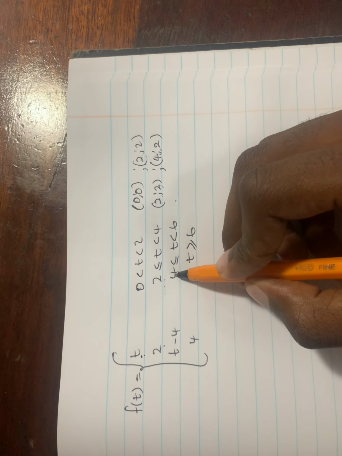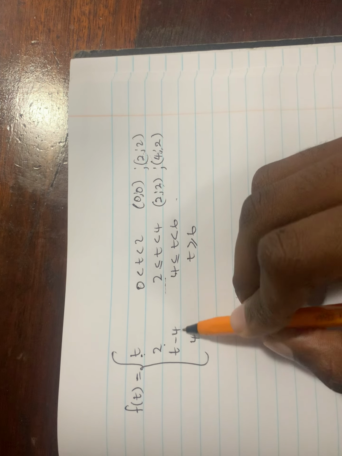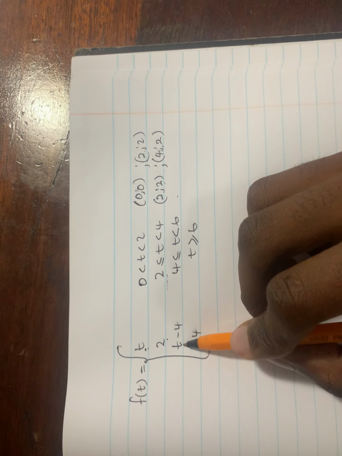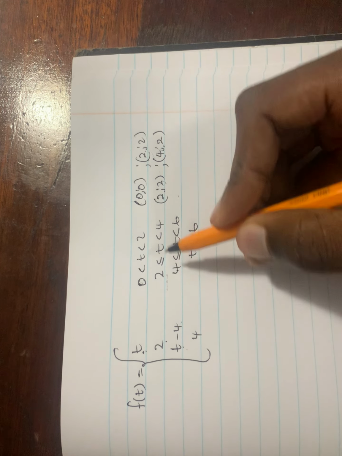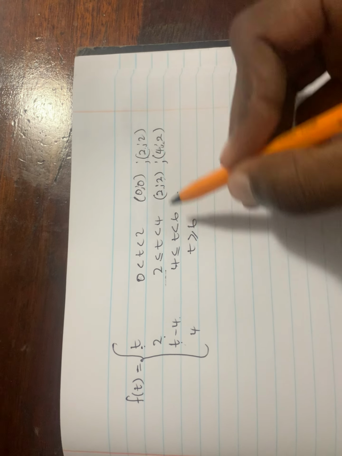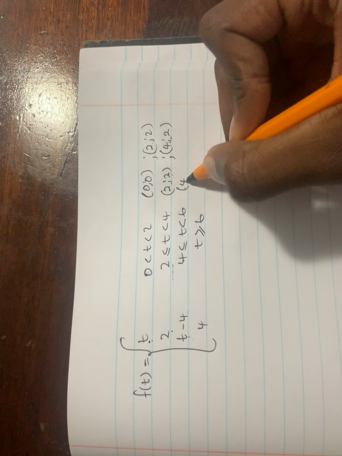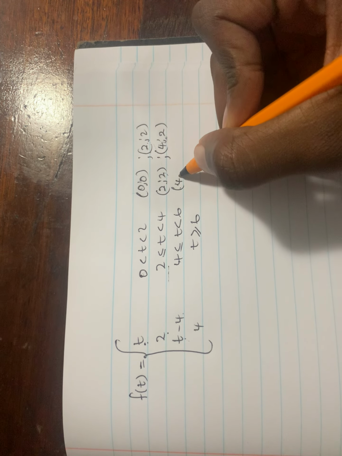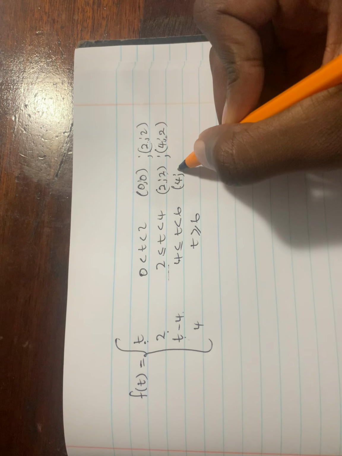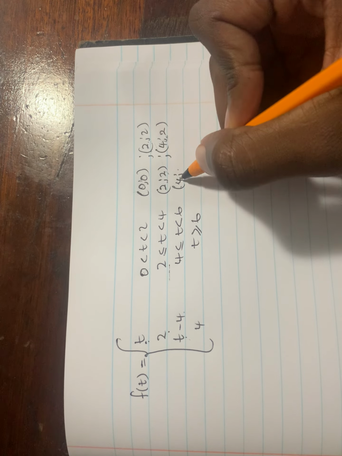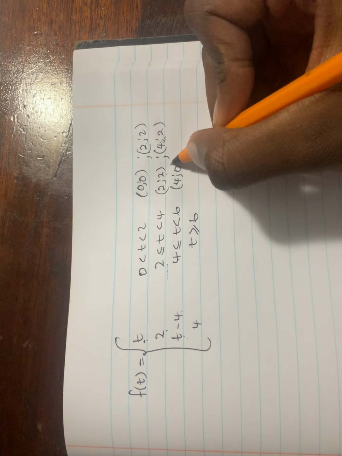So we substitute a 4 here. So it will be 4 minus 4, which unfortunately is no longer the same. Okay, in this case it is no longer the same, so it will be 4 minus 4 is 2, 4 is to 0.